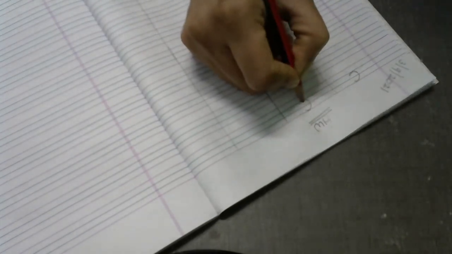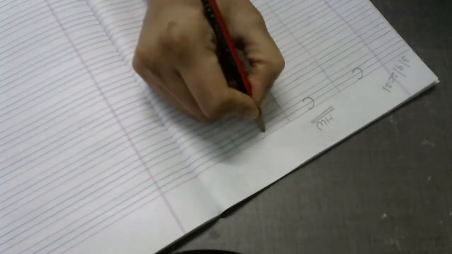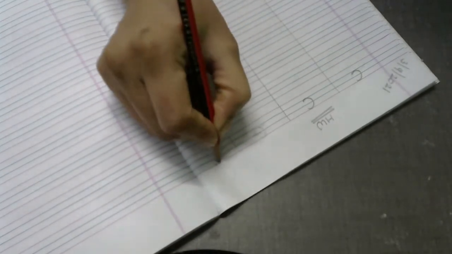Okay, and then on the first 2 lines you have to write letter C, and on another 2 lines you have to write G. Okay, so on the first 2 lines what will you write? C, and on the other lines what will you write? G. Okay children, so this is your homework.